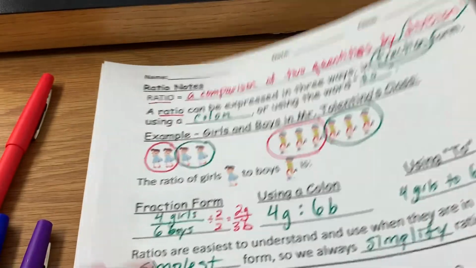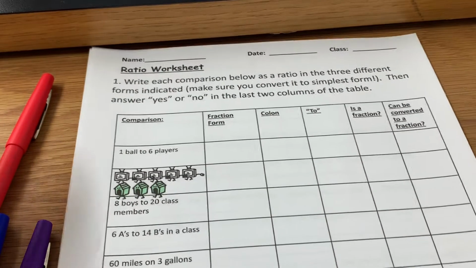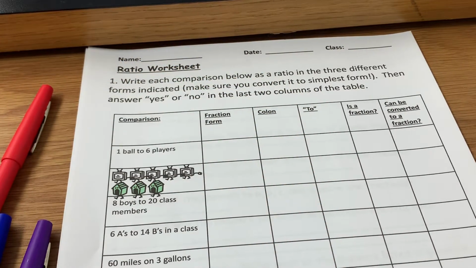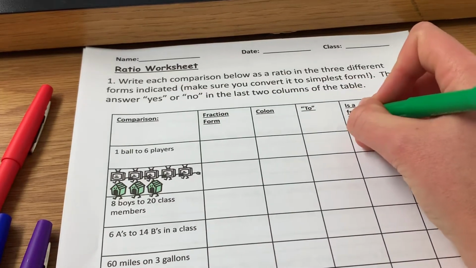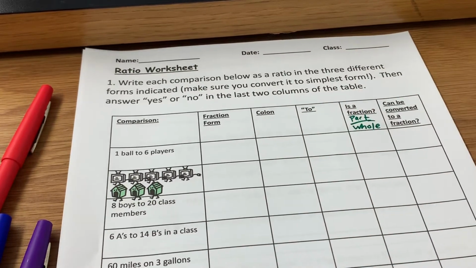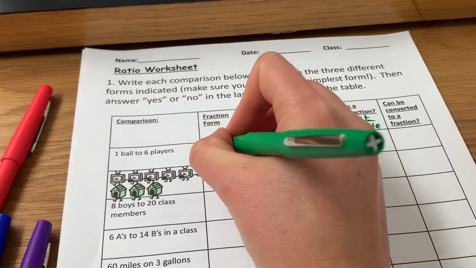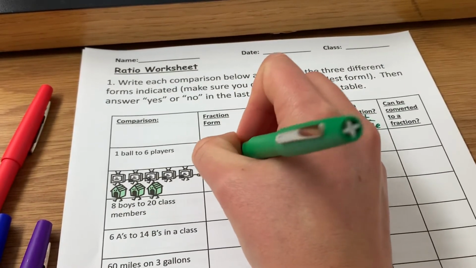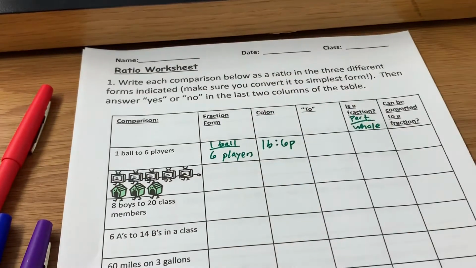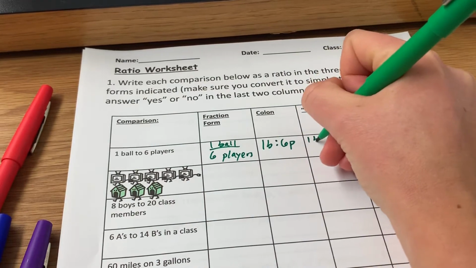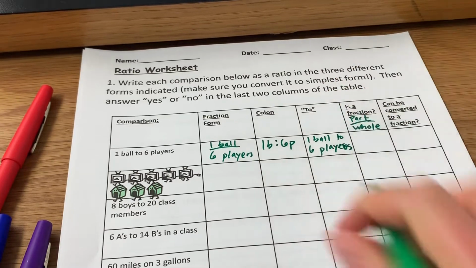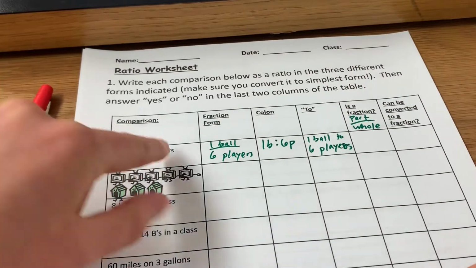All right, let's flip over and look at some more examples of ratios. We're going to write the comparison as a ratio in the 3 different forms, and then we're going to see if it's a true fraction or not. And remember, a true fraction has to be a part compared to the whole thing. So in fraction form, if I have 1 ball to 6 players, this would be 1 ball over 6 players. Colon form would be 1 ball, 6 players. I'm just going to abbreviate. In word form, this would be 1 ball to 6 players. So those are our 3 forms.